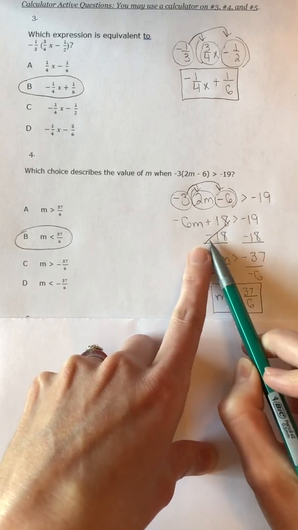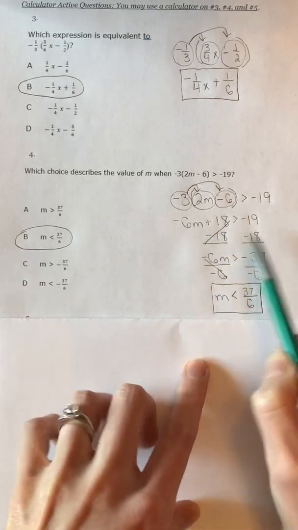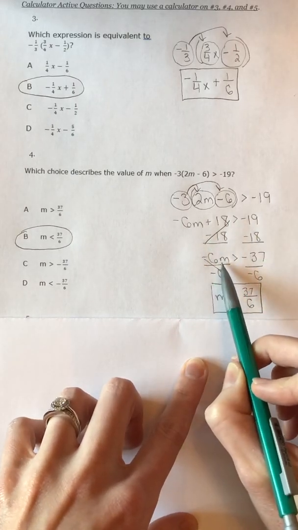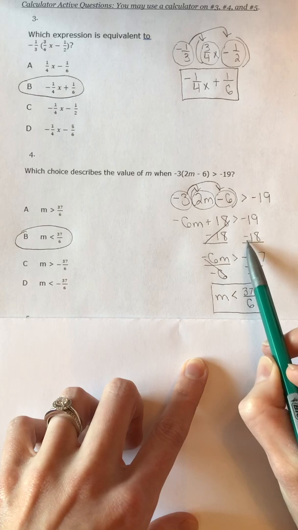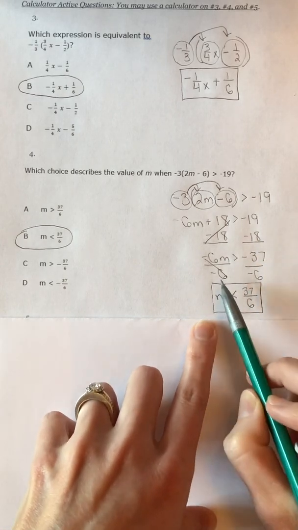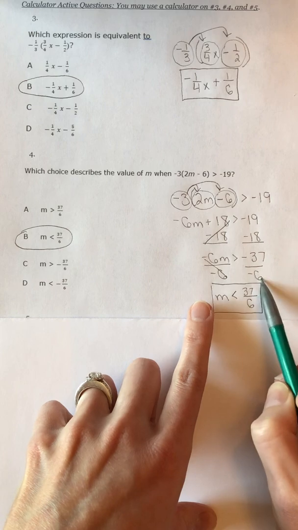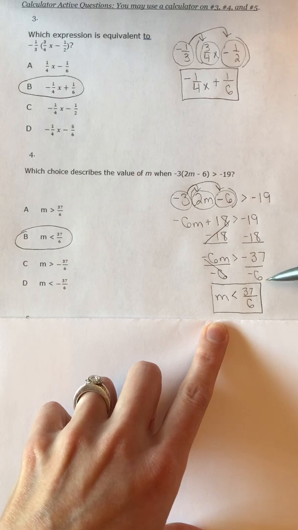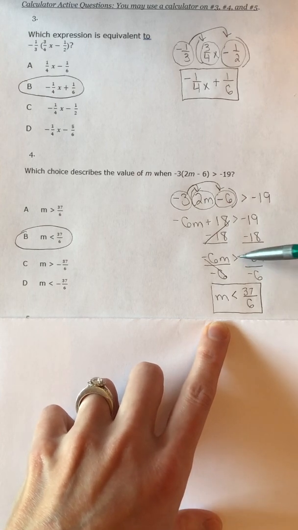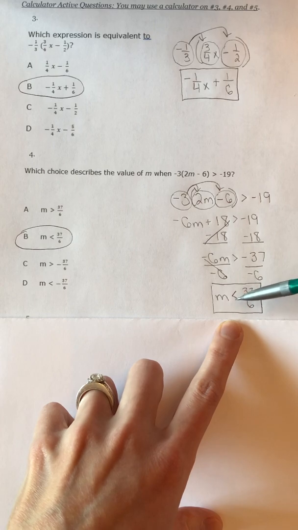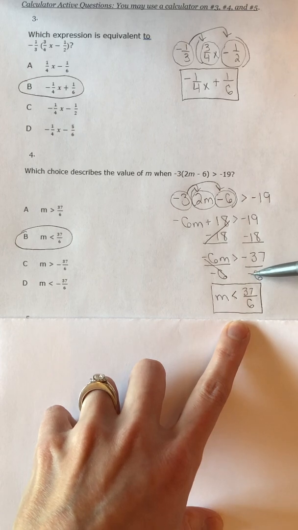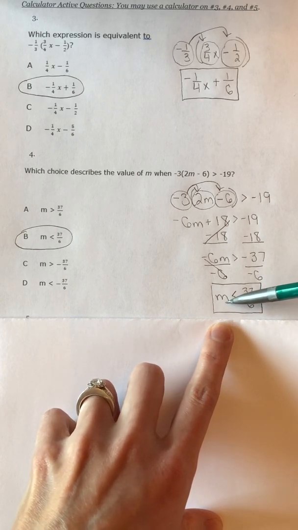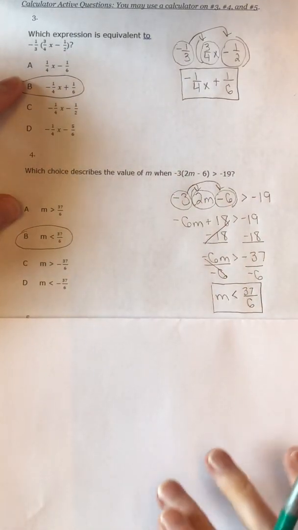To start solving that, my next step is to subtract 18 from both sides. Those cancel out. I'm left with -6m on this side. -19 minus 18 is -37. My next step is to divide both sides by -6. And here's the extra step that you have to remember. Anytime you multiply or divide by a negative number in an inequality statement, you have to flip the symbol. So instead of greater than, it changed to less than. And a negative divided by a negative is a positive. So our final answer is m is less than +37/6. And that was B.